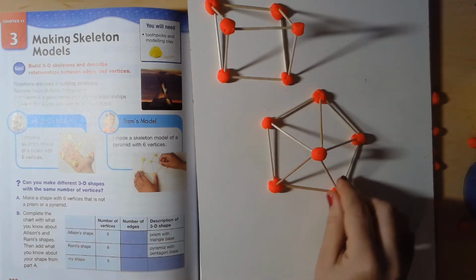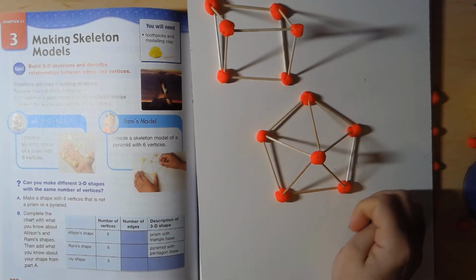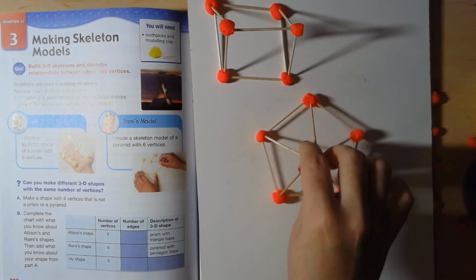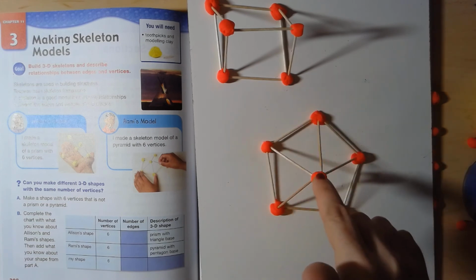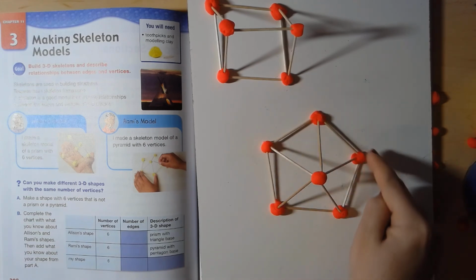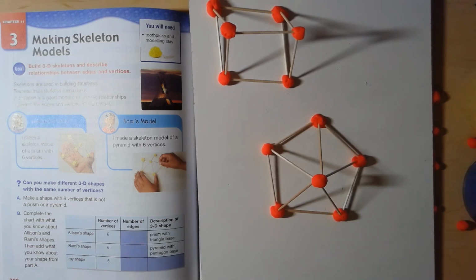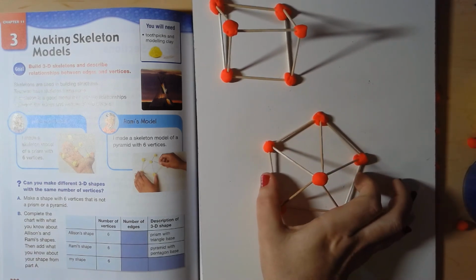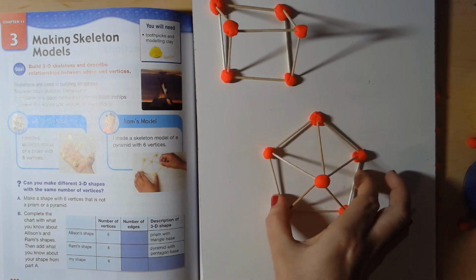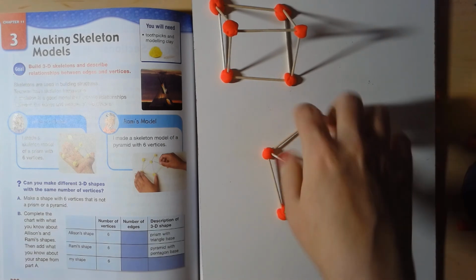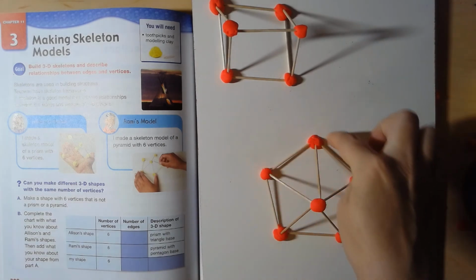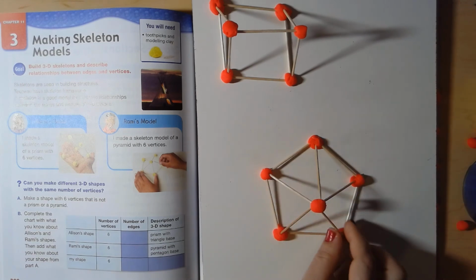Excellent. Now I'm not going to take the time to show you me putting together Rami's, but I've already created his. So you go ahead and try to create his. His had 6 vertices as well. 1, 2, 3, 4, 5, 6. His base is actually, do you remember the shape that has 5 sides? 1, 2, 3, 4, 5.